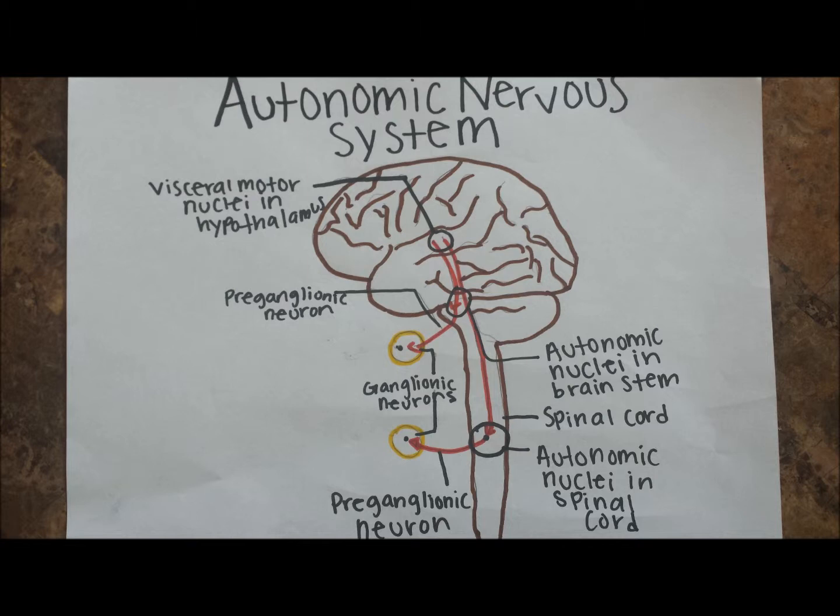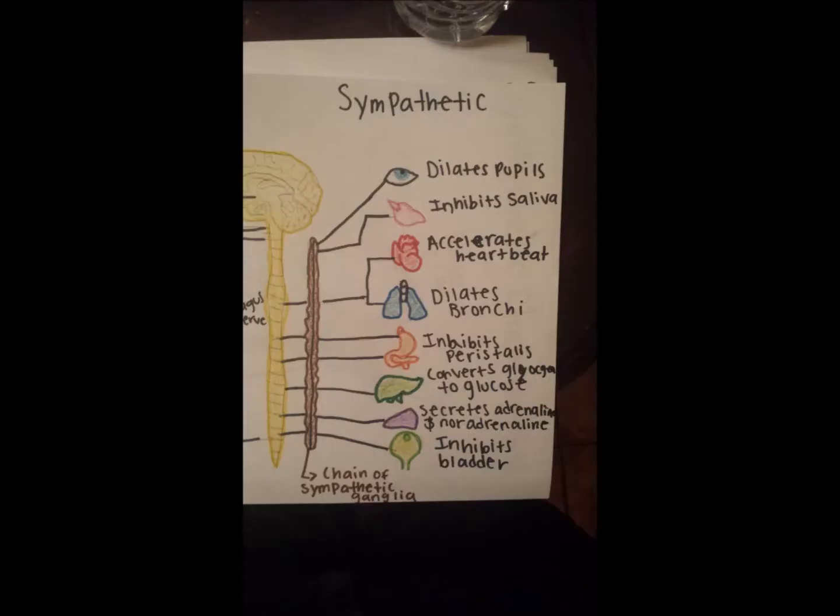The sympathetic nervous system, which is your fight or flight response, and the parasympathetic nervous system, which is your rest and digest response. The sympathetic nervous system dilates pupils, inhibits saliva, accelerates the heartbeat, dilates the bronchi, inhibits peristalsis, converts glycogen to glucose, secretes adrenaline, and inhibits the bladder.